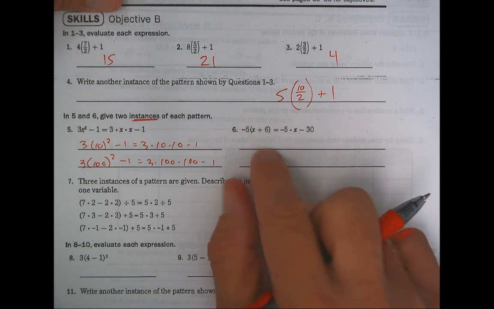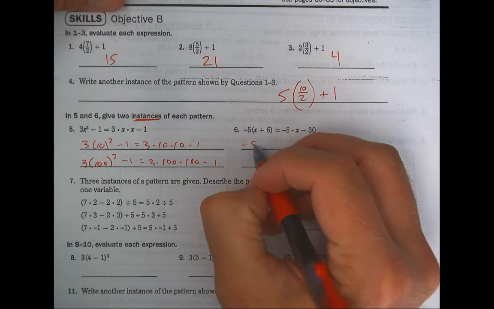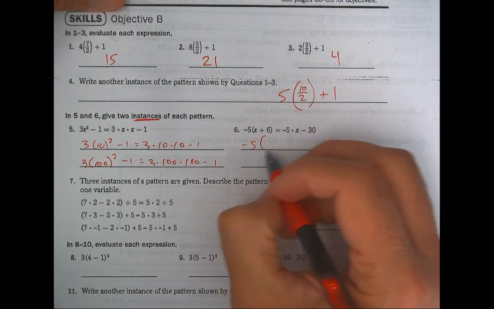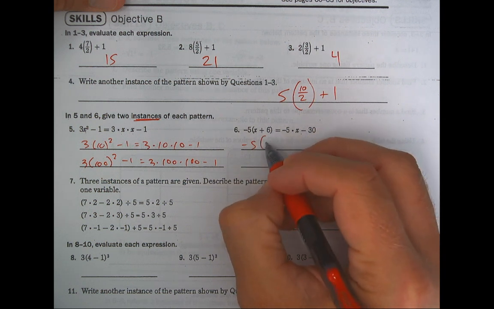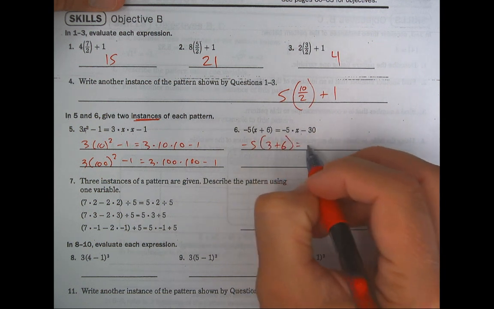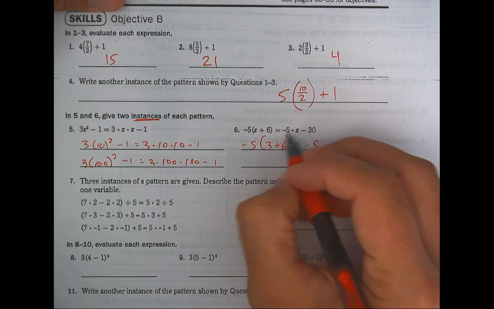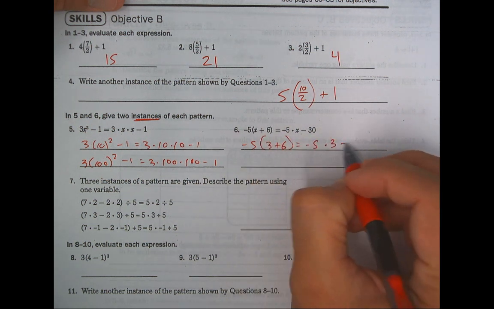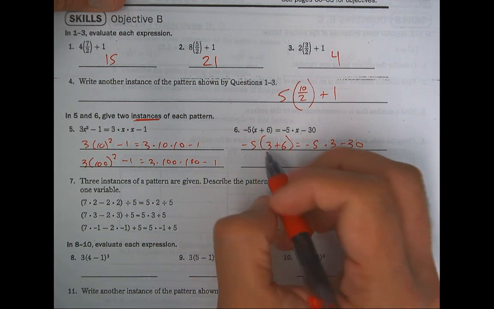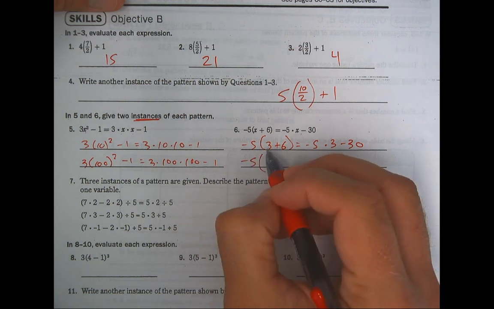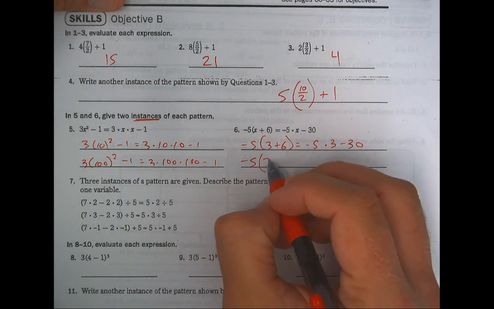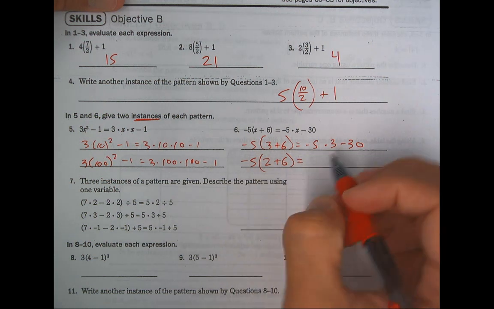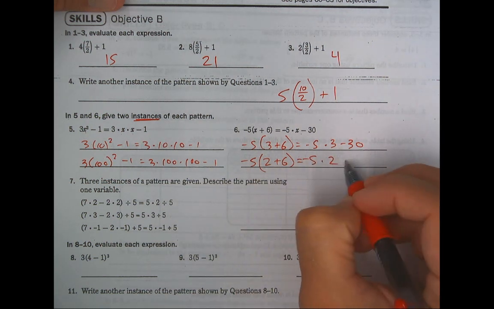Same thing here. It's x's. Okay, so it's negative 5 times. Put any number we want in here. I'm going to put 3. Plus 6 equals negative 5 times x again. Same number that you plugged in. 3 minus 30. And do it one more time, but pick a different number than 3, so 2. Negative 5 times 2.